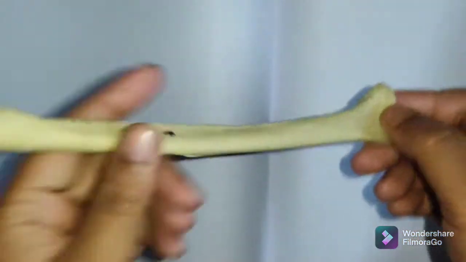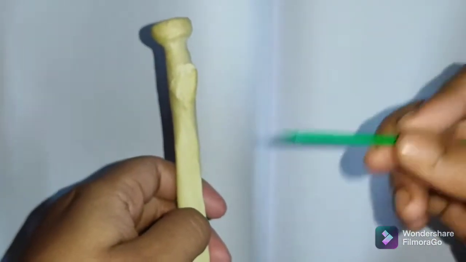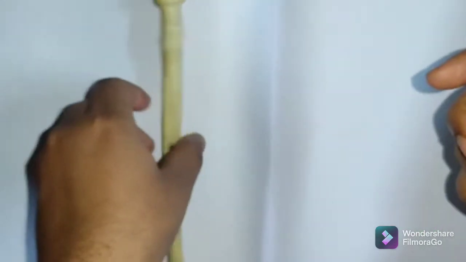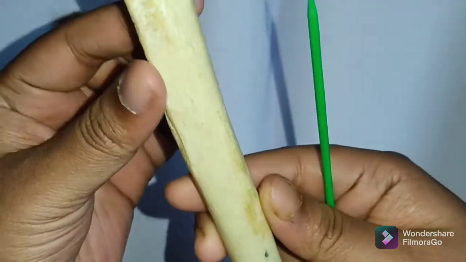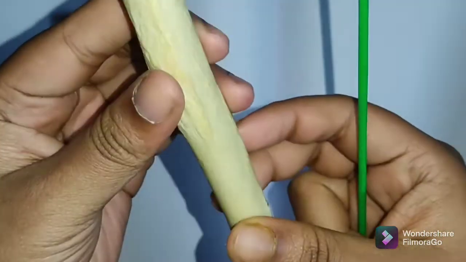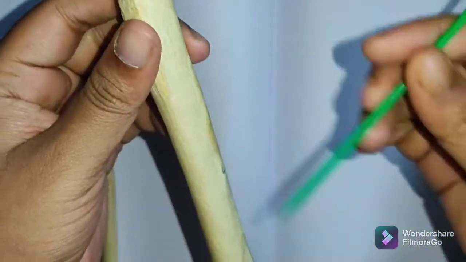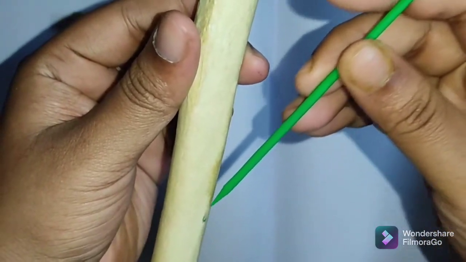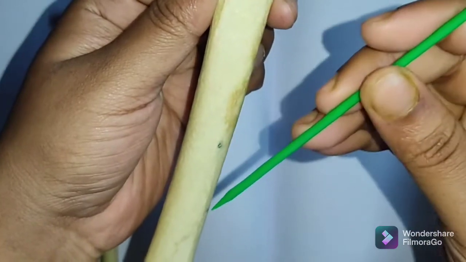of the bone. I hope you remember from my video on the humerus. Let me show you the humerus. See, this is the right humerus. The nutrient foramen was present here, on the anteromedial aspect, and it was directed downwards.